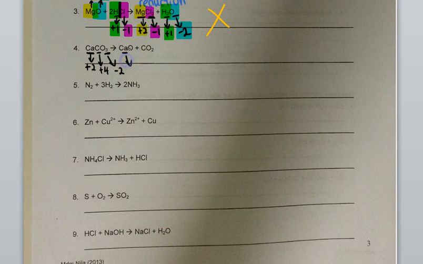Calcium in calcium oxide is in a compound again, so calcium will be a +2. Oxygen, -2. Carbon in a compound, so once again +4. Oxygen in a compound is a -2. So let's look at each element individually.